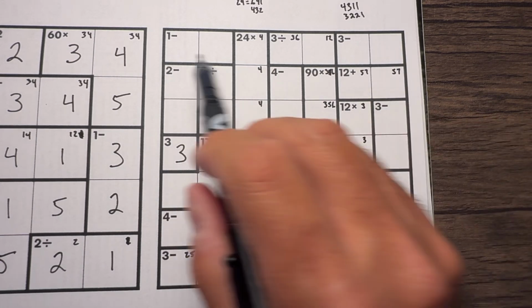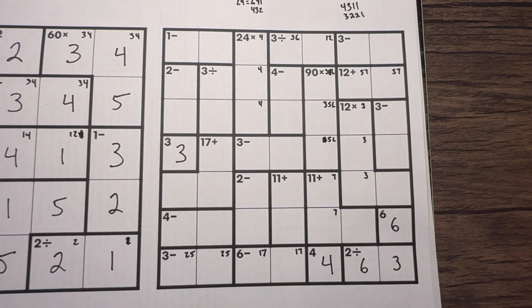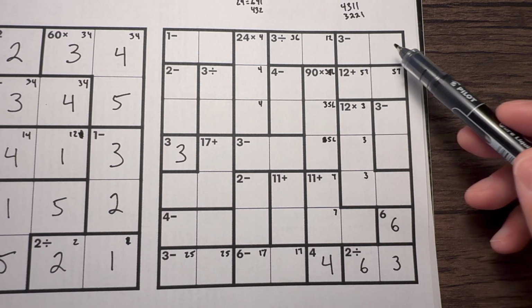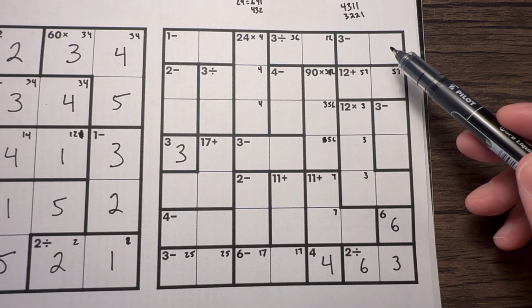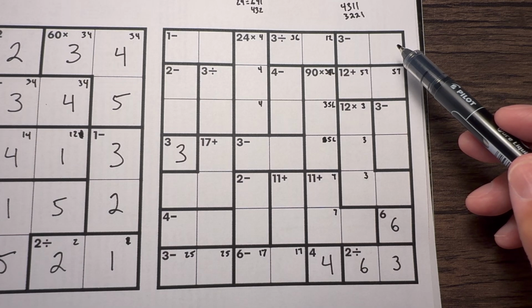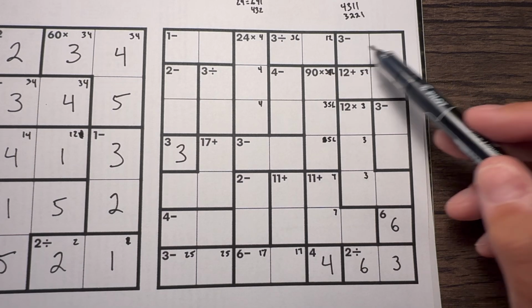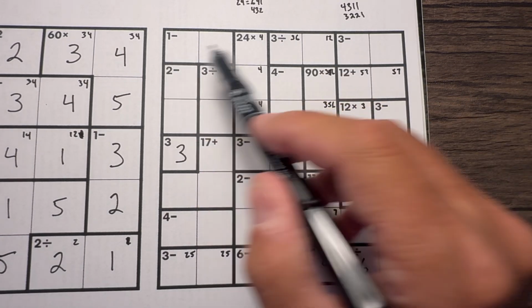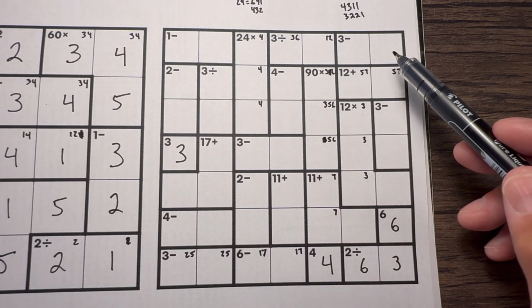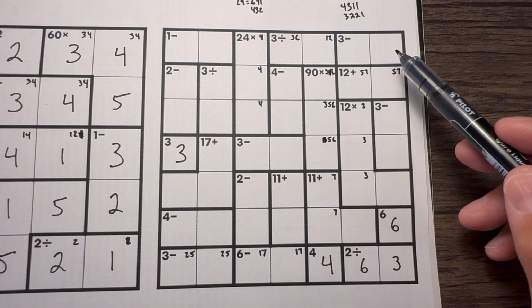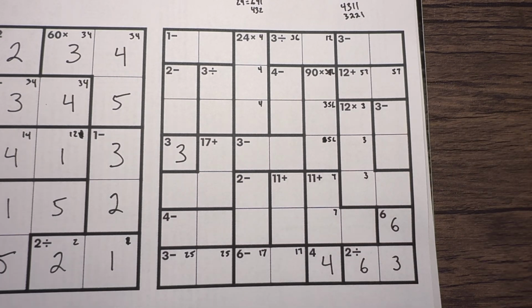I might play out some options with this top row. Like, what happens if I put 7, 4 in here? What does that do to everything else, if anything? I gotta think for a moment.